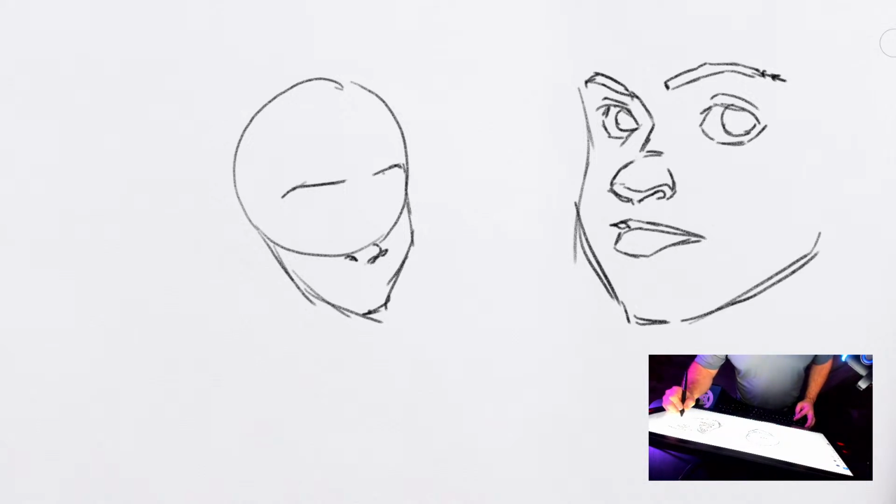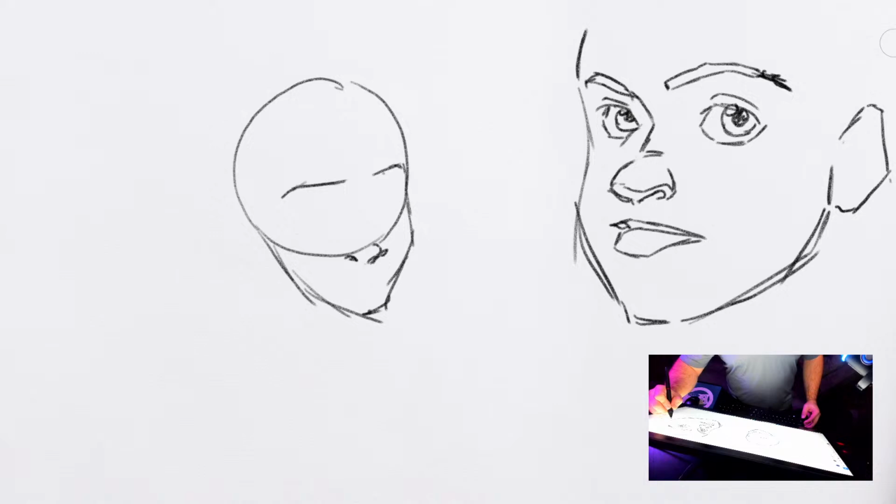Again, it comes down to preference and what you get used to doing and prefer doing. Yeah, a little bit broader of a chin.